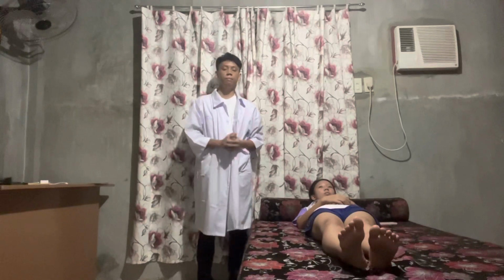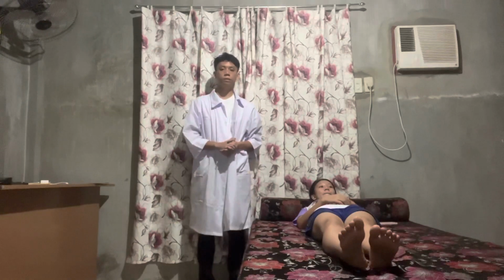Next, assessment of the peripheral legs for signs of phlebitis. For procedure number 8, inspect the calves for redness and swelling over the vein site. And for the normal findings, there should not be redness and swelling. And for the abnormal, swelling of one calf or leg or both.